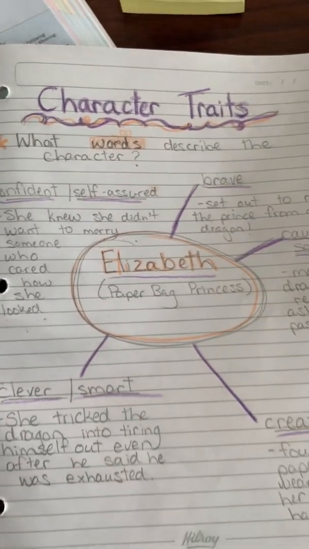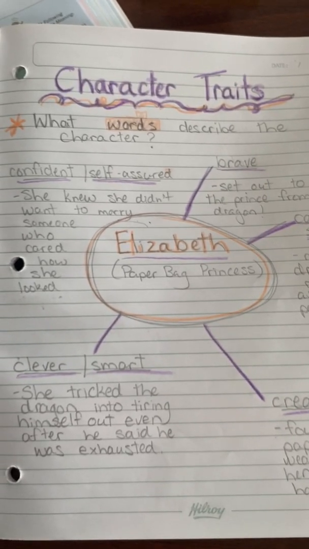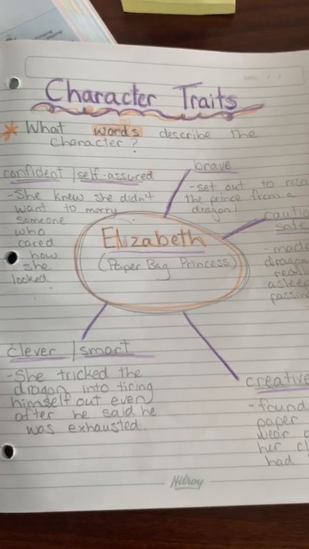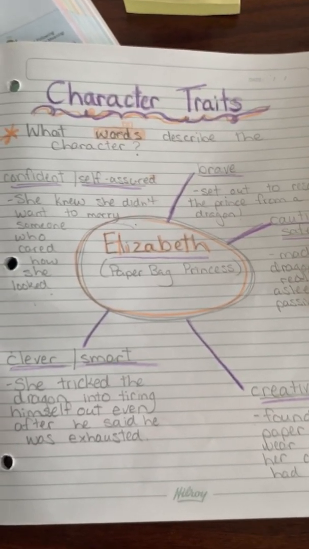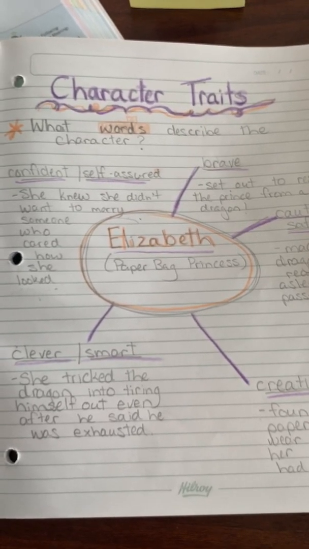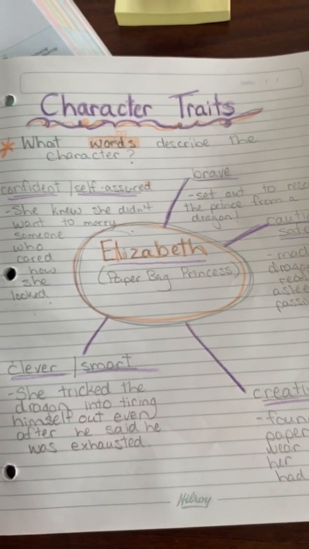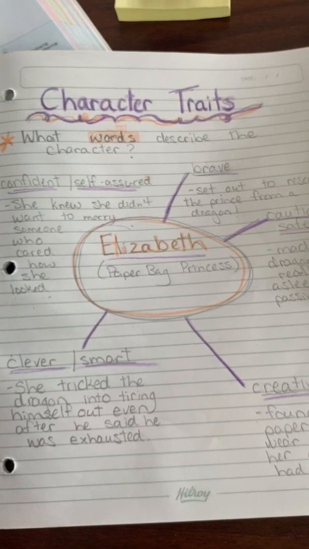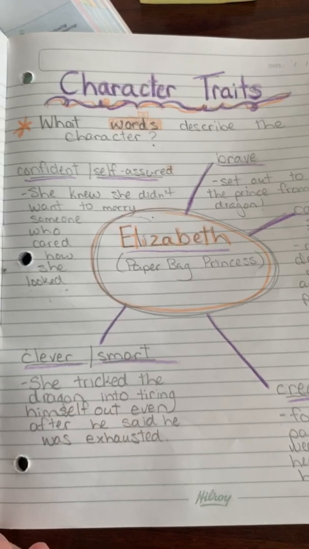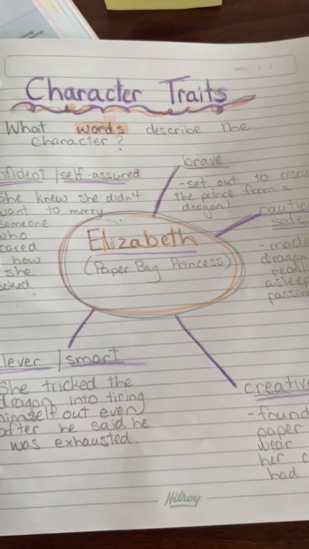So boys and girls, this is how we make a web listing character traits. I would like you to find a Robert Munsch book, either one from your own home library or from Tumble Books. Read it and listen to it and reread it. Then choose the main character, put their name in the middle of a web, and then come up with some words that describe that character, and then write a little sentence or an explanation of why that word reminds you of that character. Have fun. Can't wait to see it.